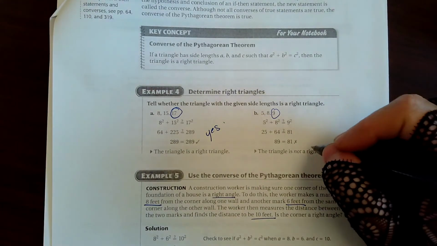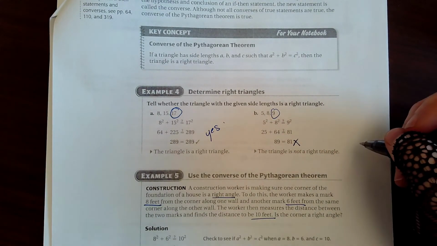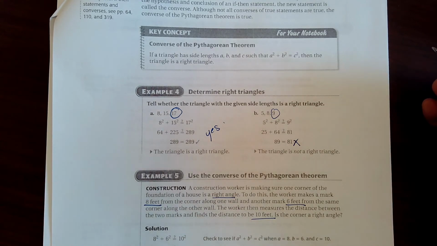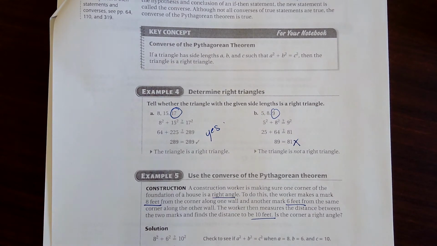So that's how you can tell. If they're not equal to each other, then it can't be a right triangle, because the theorem states that the sum of the legs squared equals the hypotenuse squared. That's the converse. You're working with numbers, you're just plugging them in. It either is or it isn't.